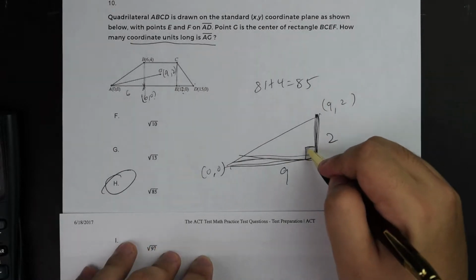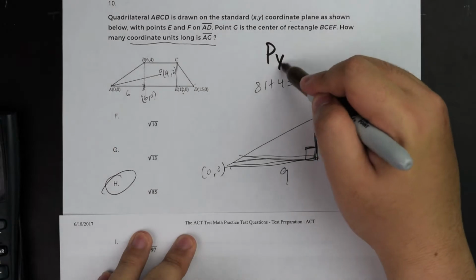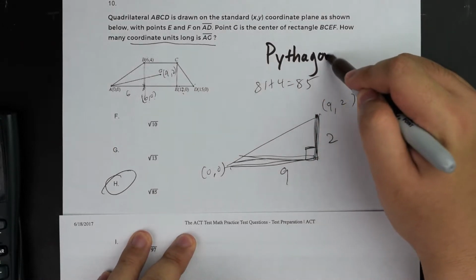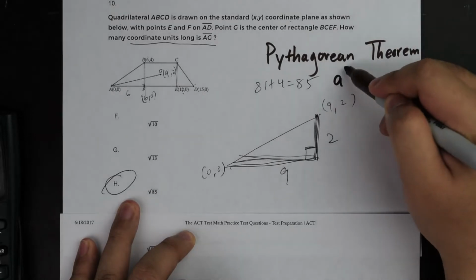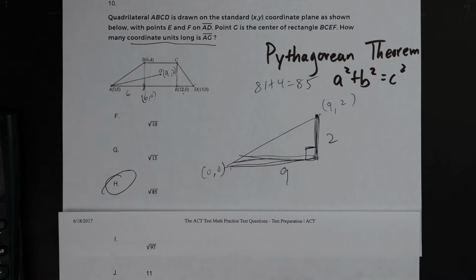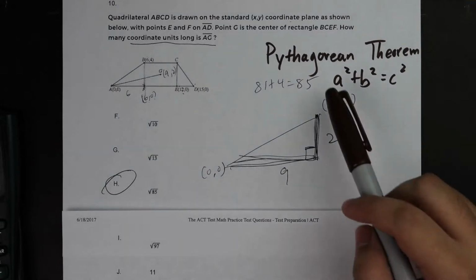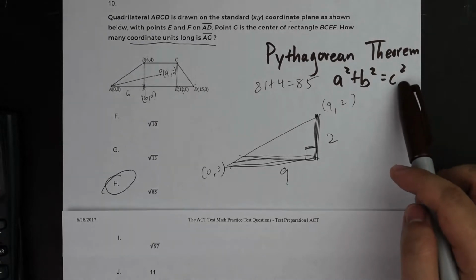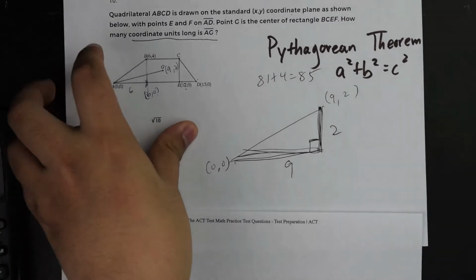And since this is a right triangle, I use the Pythagorean theorem. Pythagorean theorem works in the equation of a squared plus b squared equals c squared. And thus, for this question, I knew right off it would be 9 squared plus 2 squared, which is going to be 81 plus 4, which is 85. Afterwards, because 85 equals c squared, I square rooted it, and thus how I found the answer of H. And that concludes my explanation for number 10.